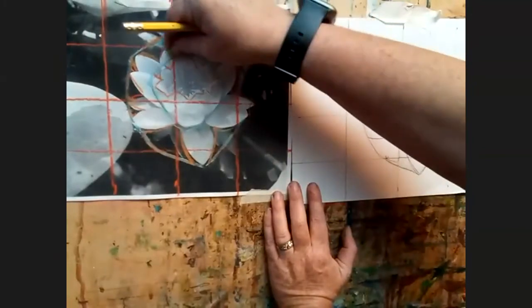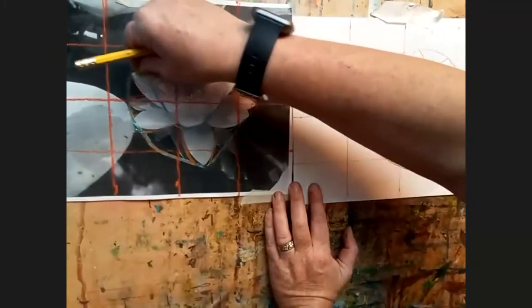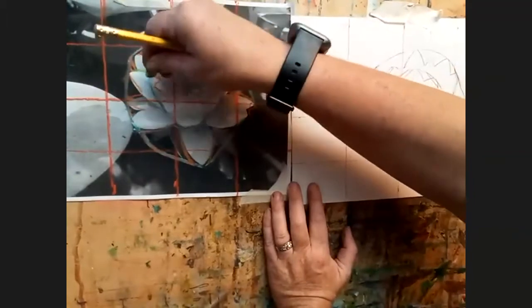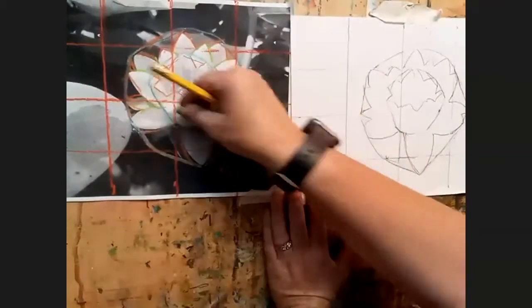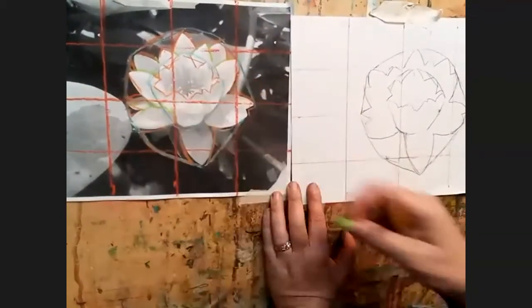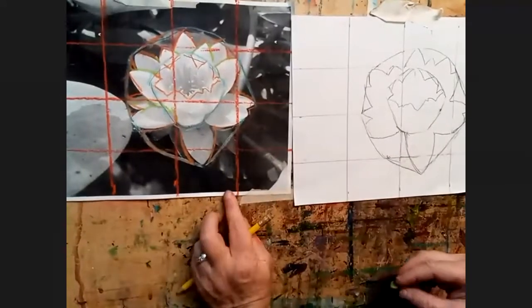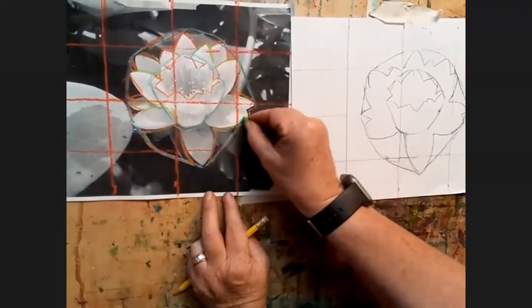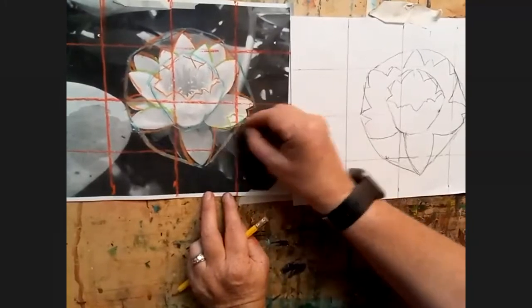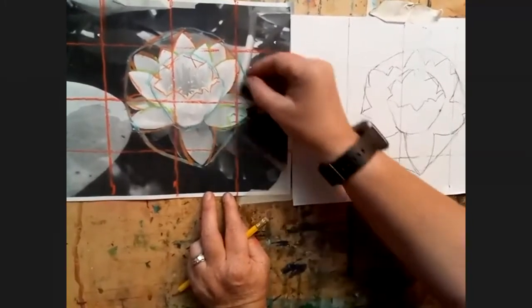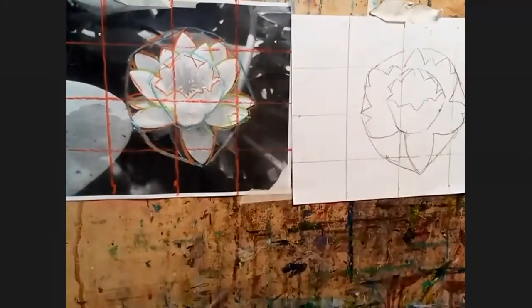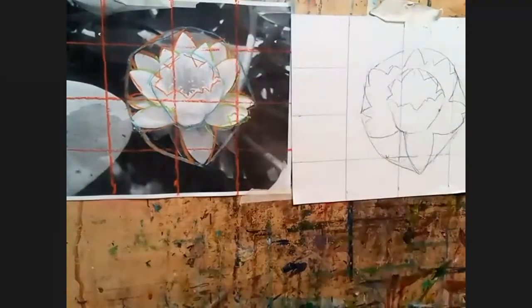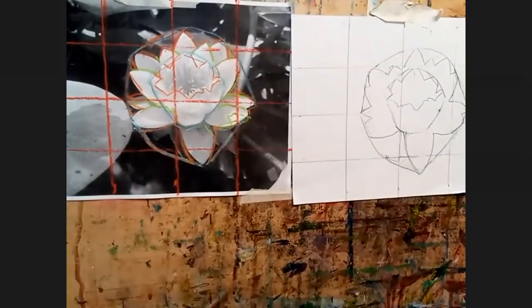So you'll see now I'm bringing the inside lines in. And the inside lines are a lot easier to make once you have the outside lines as guidance. There's also, you'll notice, some pretty cool shadows, which I'm outlining as well. So if you do this in stages, it becomes way more manageable.